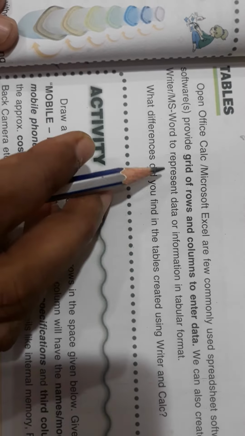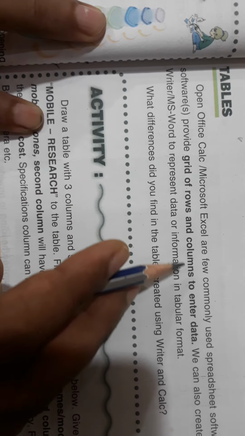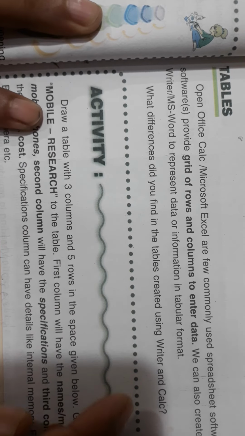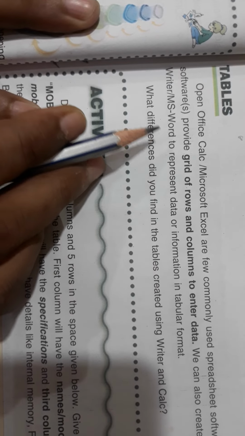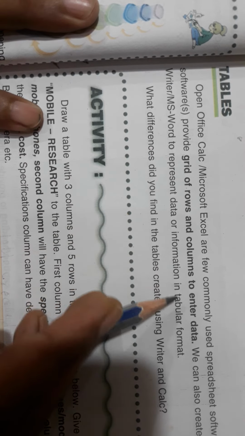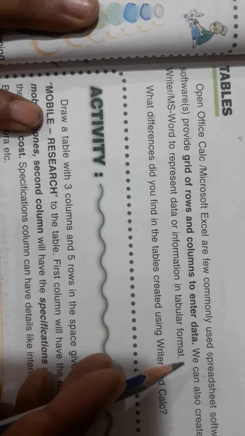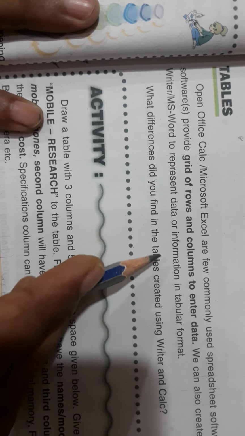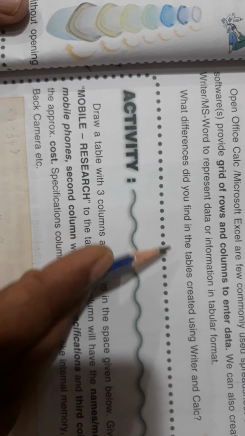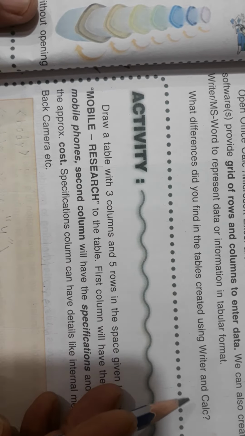Tables. Now the next thing, tables. You know about tables. OpenOffice Calc and Microsoft Excel are a few commonly used spreadsheet software. These software provide a grid of rows and columns to enter data. We can also draw a table in Writer or MS Word to represent data or information in tabular format. What differences did you find in the tables created using Writer and Calc?